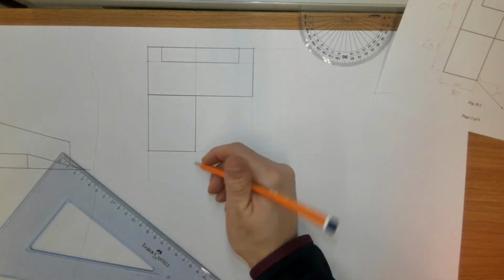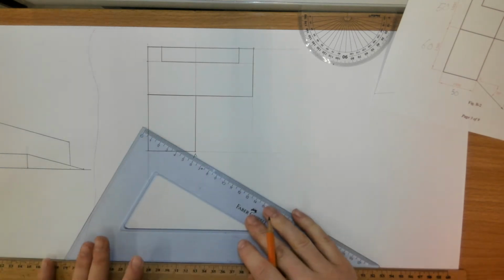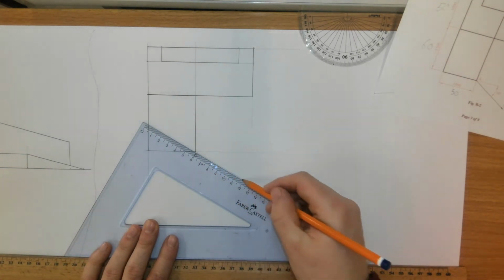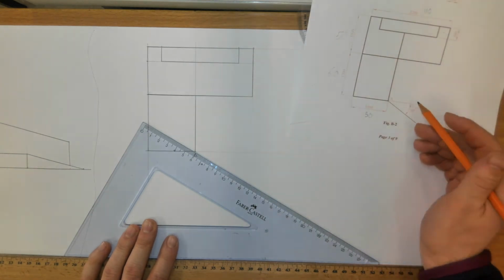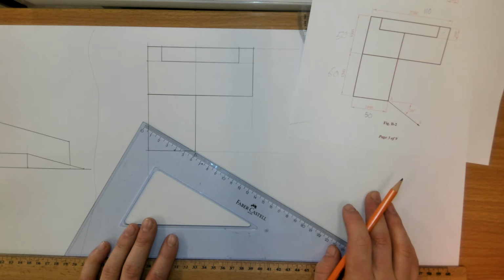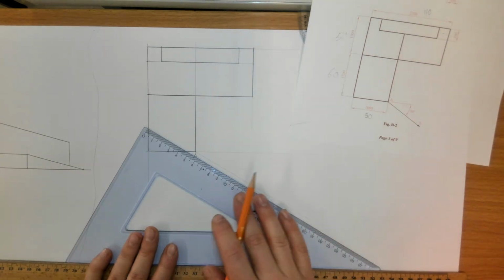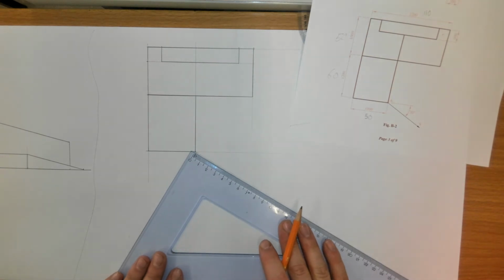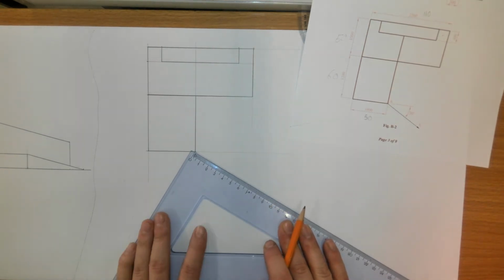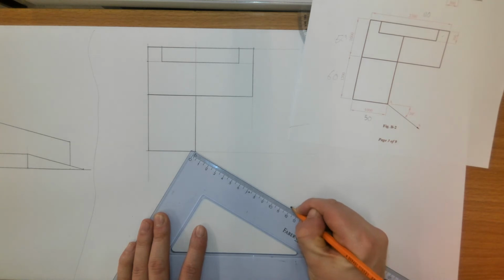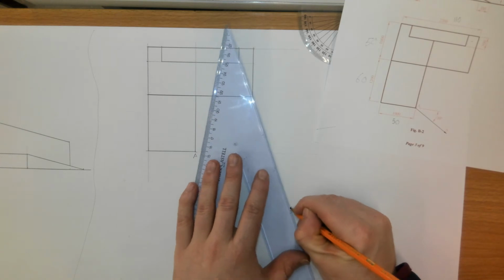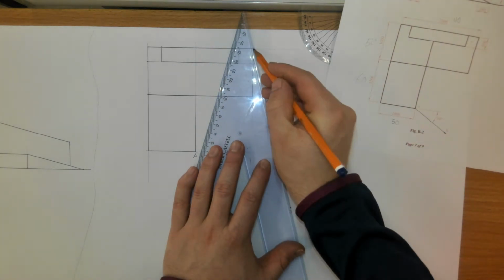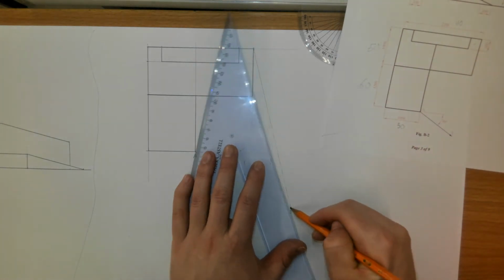So this is corner A. It says the spectator is on a 30-degree line from corner A. The spectator point is 2.4 meters from corner A, so that is 120 millimeters after scale 1:20 has been applied. So there's our spectator. Okay, we join the two outermost corners to the spectator.